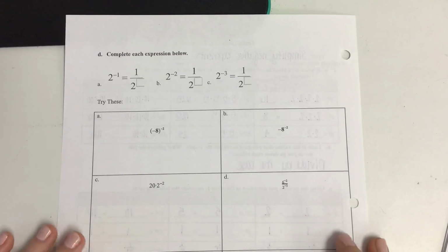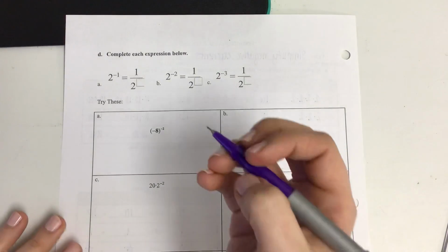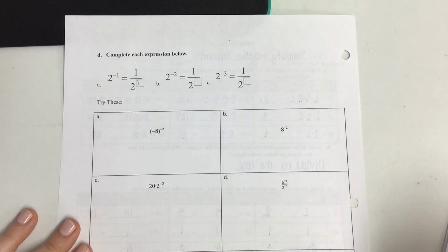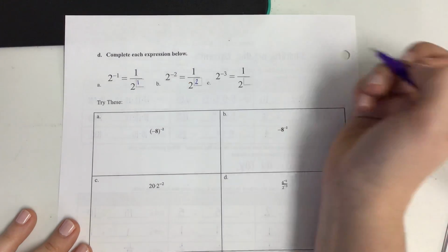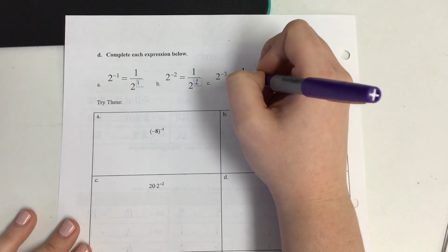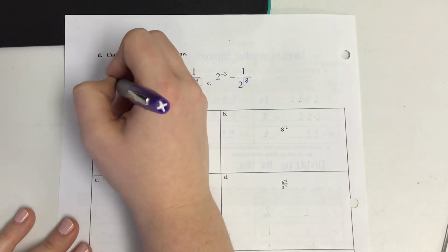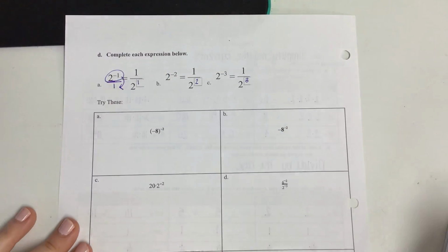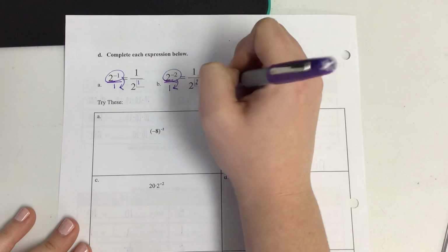So looking at this top section, when we complete each statement, 2 to the negative first is the same thing as 1 over 2 to the first. 2 to the negative second is the same thing as 1 over 2 to the second. And 2 to the negative third is the same thing as 1 over 2 to the third. Okay, so anytime we have a negative exponent, we are just really taking that exponent and putting it into the denominator. So that happens on every single one of these.